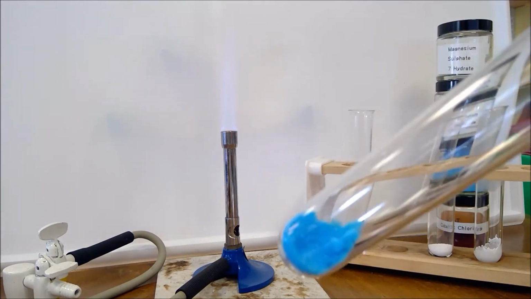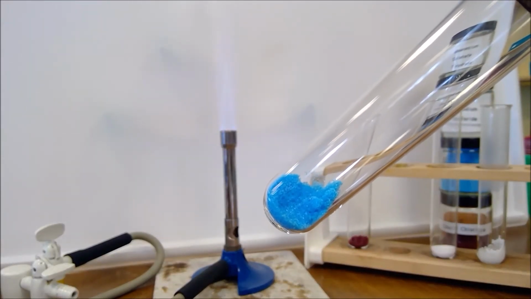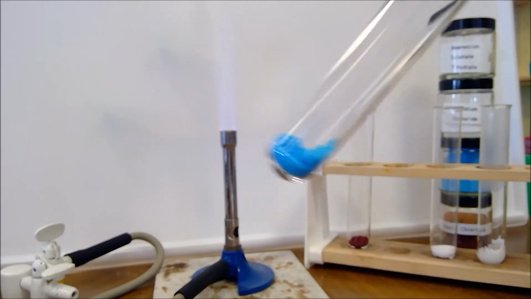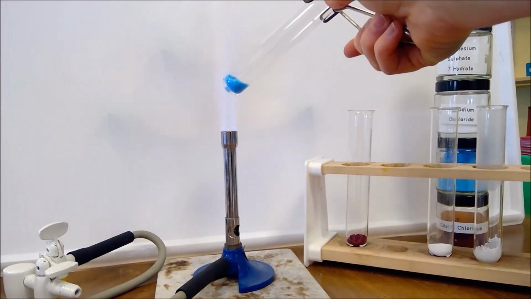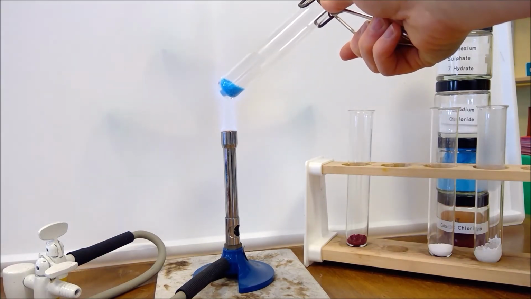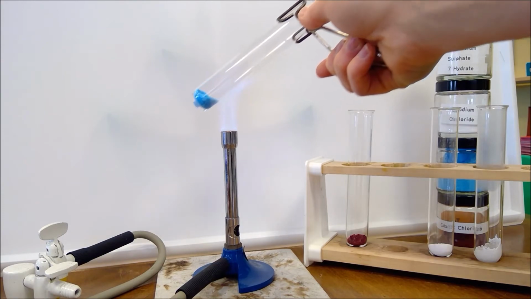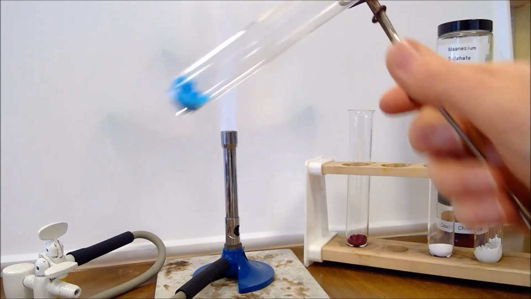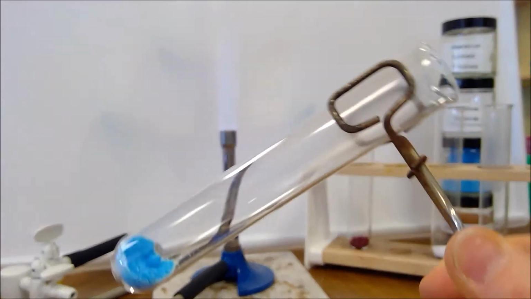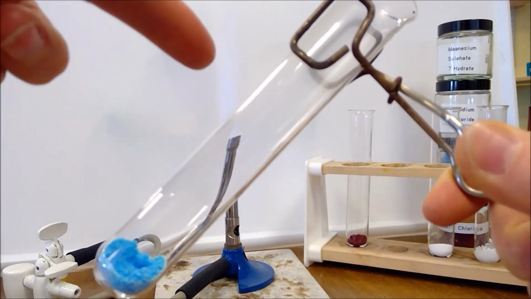This time we've got our copper sulfate, so record the appearance there. I think already we should be able to see some condensation on the upper part of the tube there.